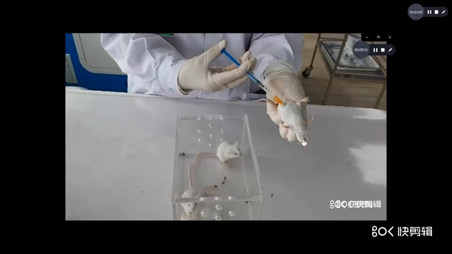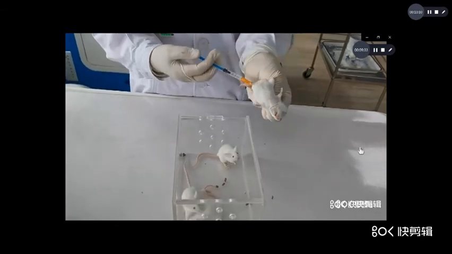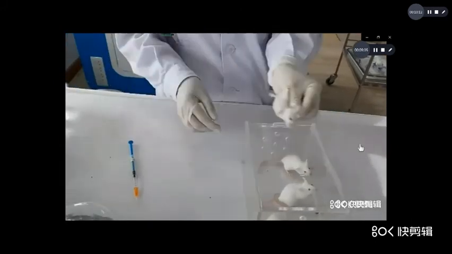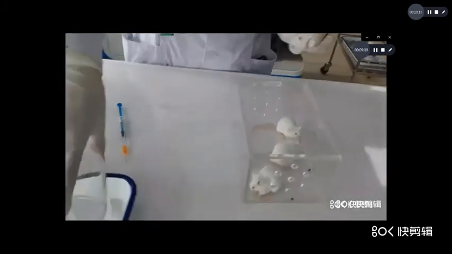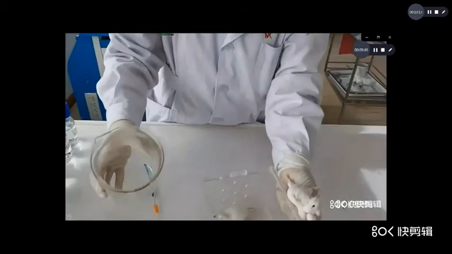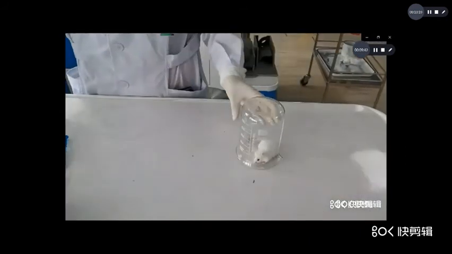So the animal has hypoxemic hypoxia. Now you observe the respiration and the color of lip and skin.